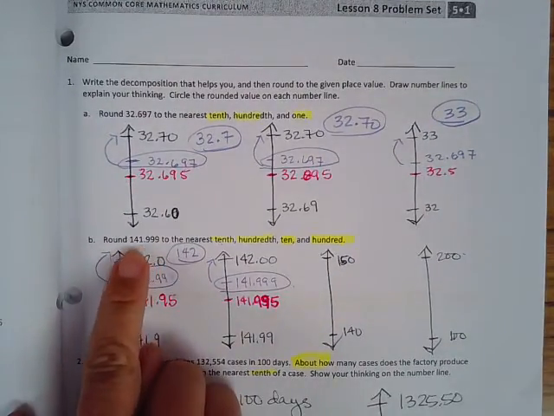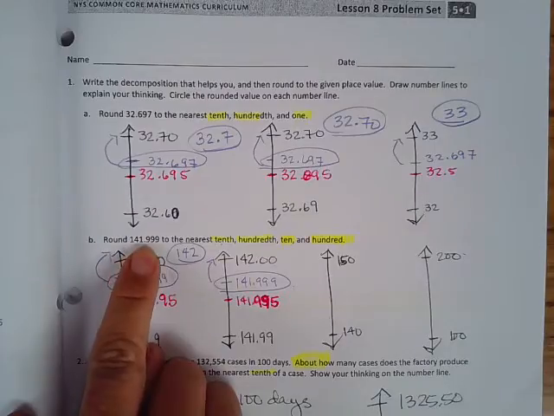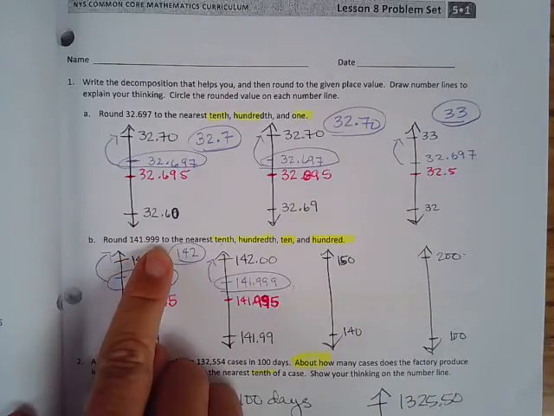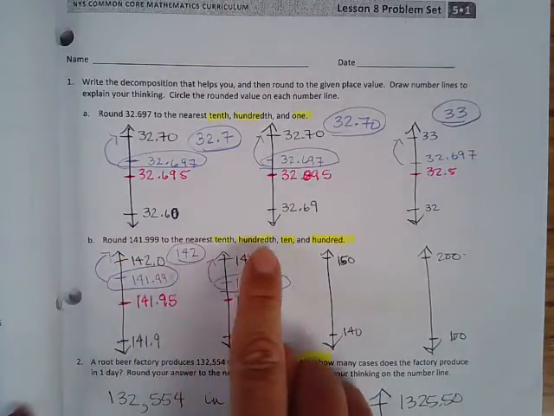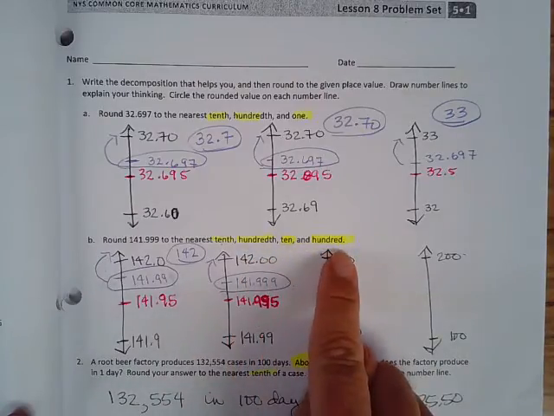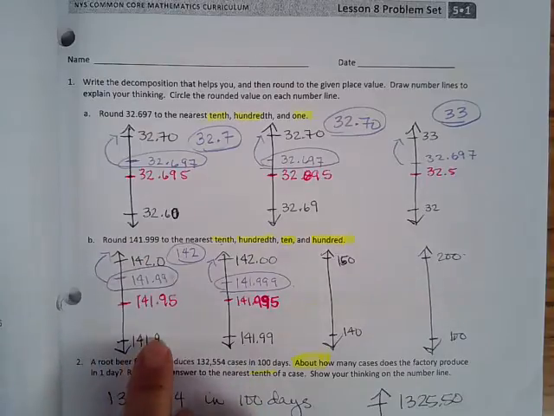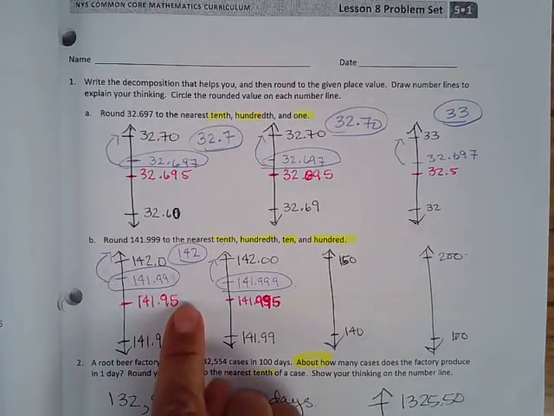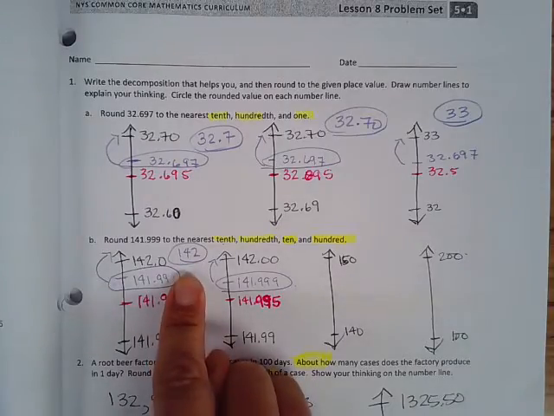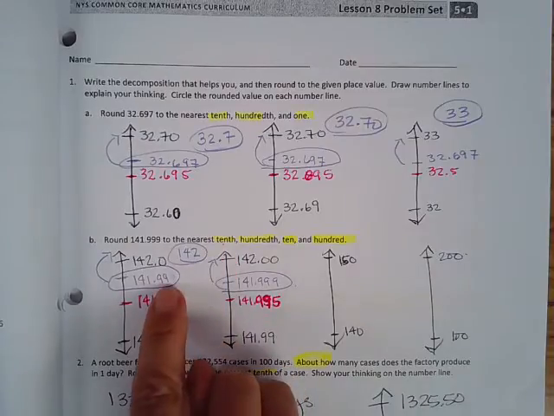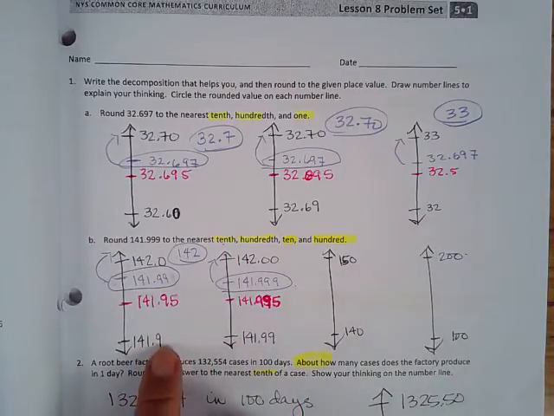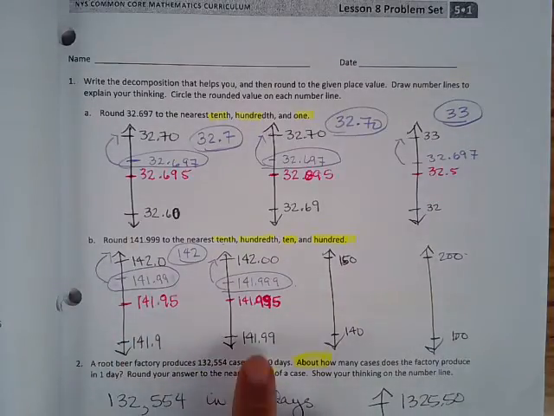Then with rounding 141 and 999 thousandths to the nearest tenth, hundredth, 10, and 100, I found the two numbers that they live between, step 1. Step 2, I placed my midpoint. Step 3, I placed where my number, because I'm rounding to the tenth, would live on the line. Then I was able, step 4, to decide which way I would round.